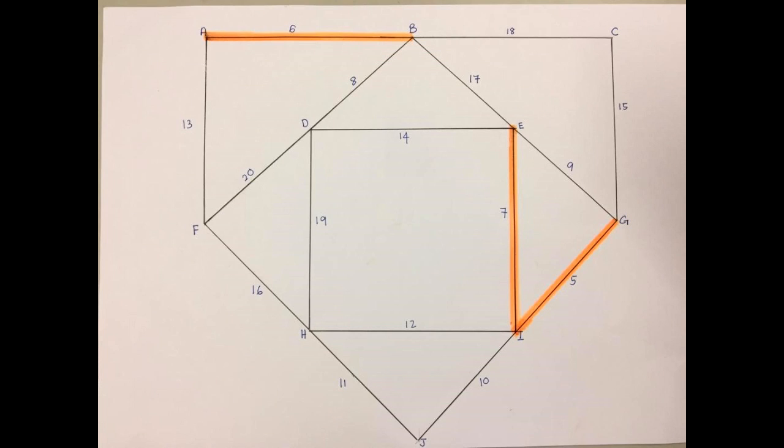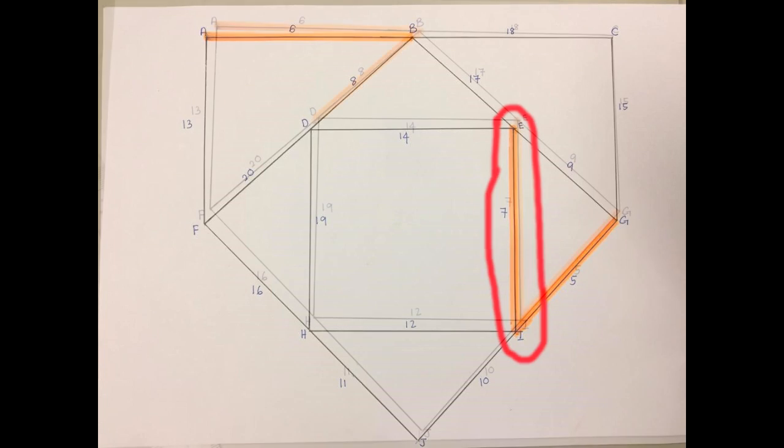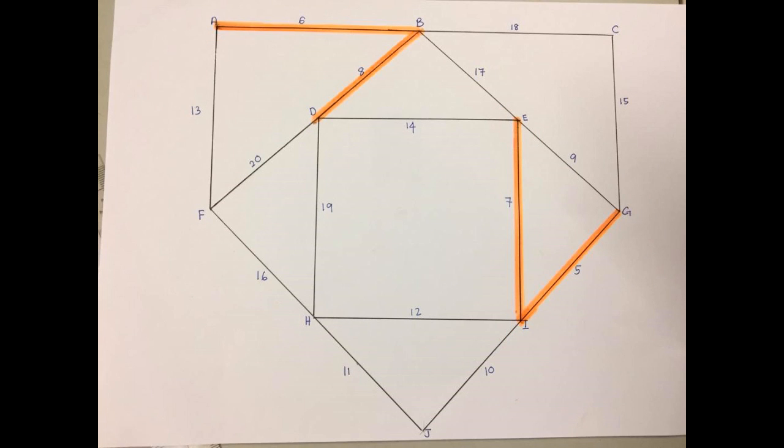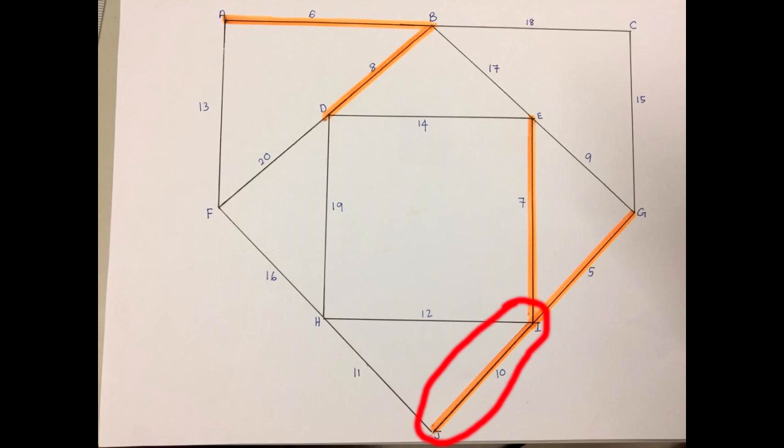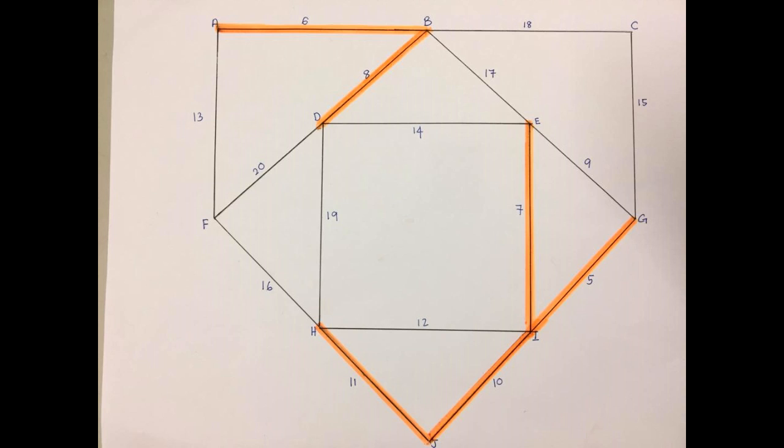So next number up is 7 between E and I. Next number up is 8 between B and D, because this will not form a cycle in our tree. After 8 we have 9, and we can't take it because it will form a cycle in our tree. The next number up is 10 between J and I. We have to pick that 10 because it does not form a cycle in our tree.